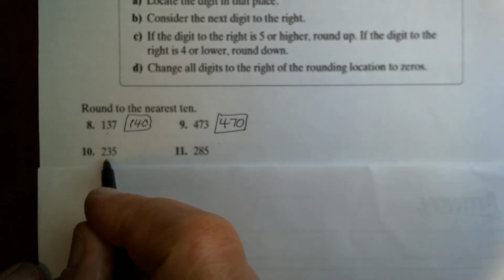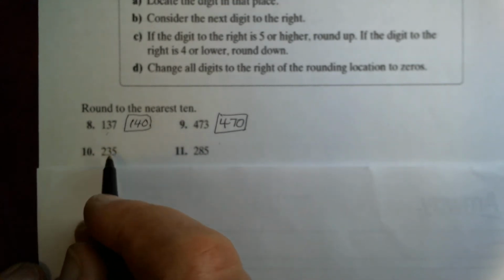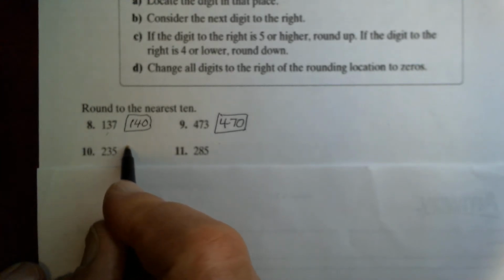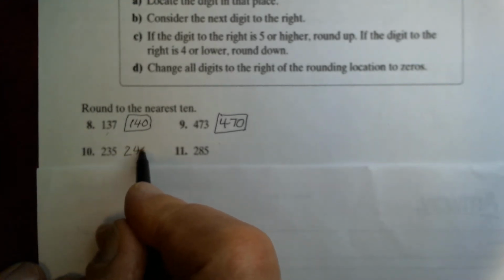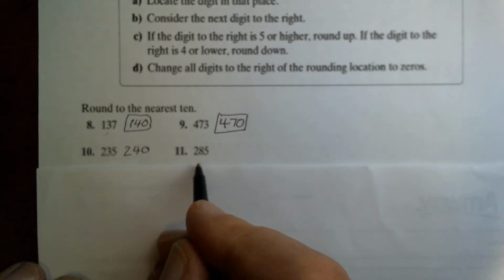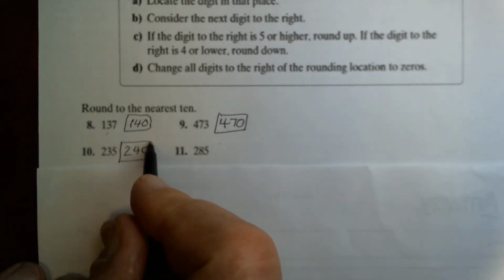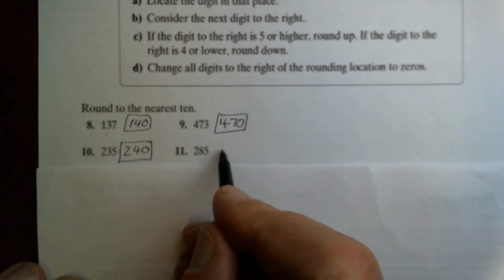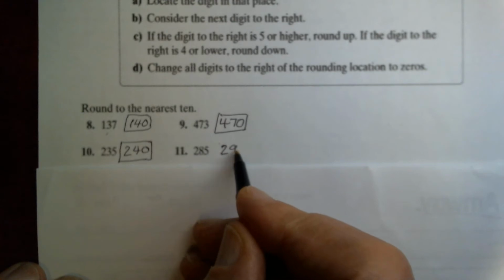$235, so here we're looking at the 3, because we round to the nearest 10. So 35 is between 30 and 40, and it's halfway, we round up, so there would be 240. $285, we round that, since it's 8 and followed by 5, we round it up. The nearest 10 would be 9, so it would be 290.